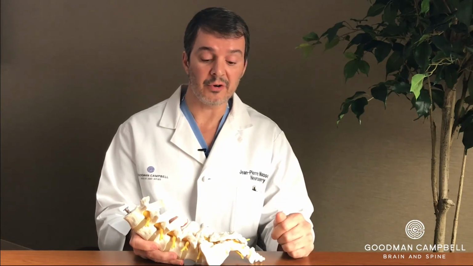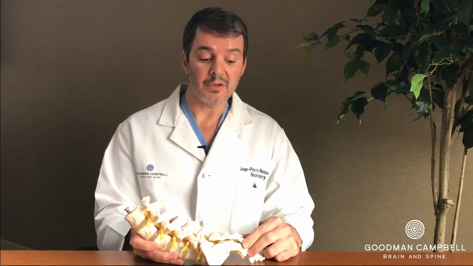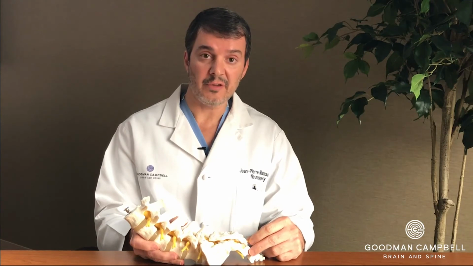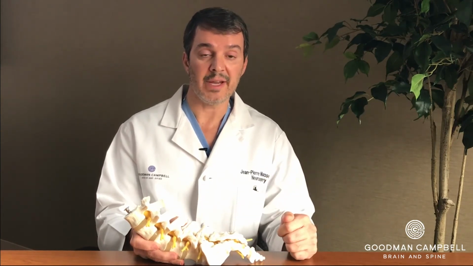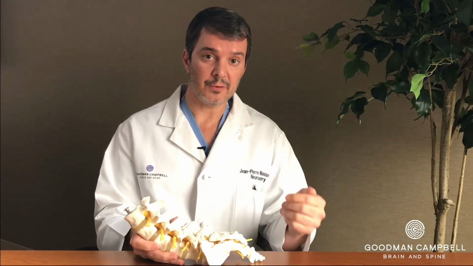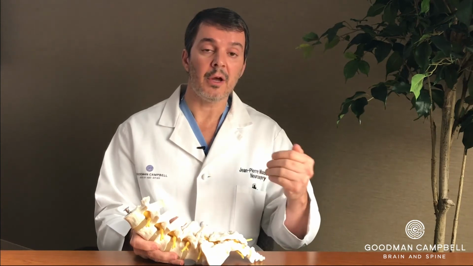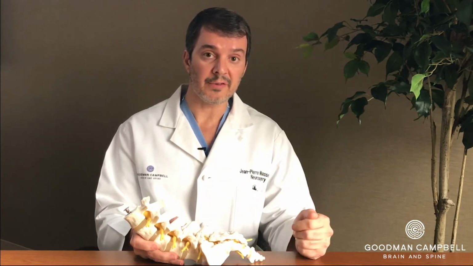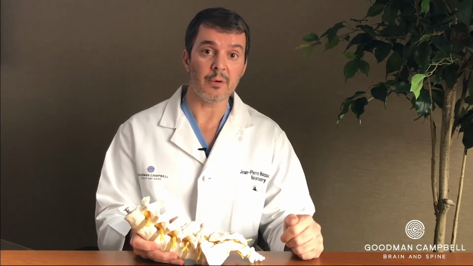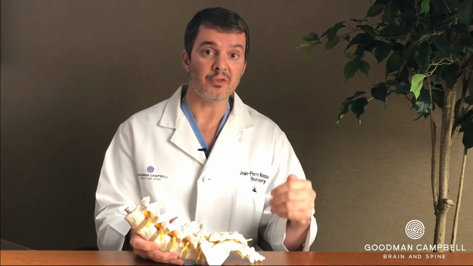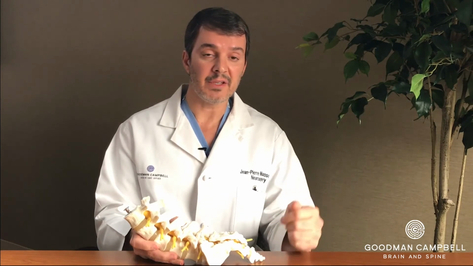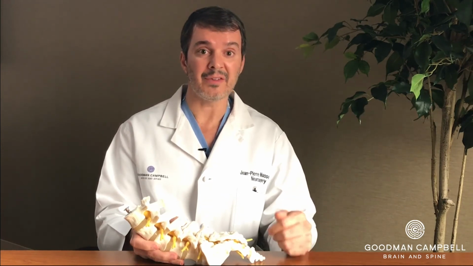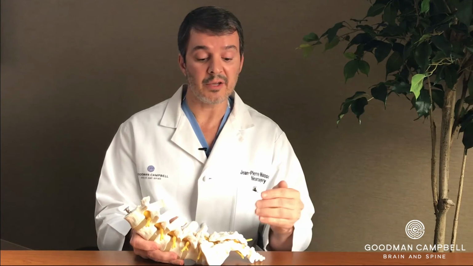Obviously, surgery is a last alternative, but you also don't want to wait too long until a point where you have nerve damage, and then the surgery is less likely to be beneficial. It's the surgeon's job to figure out, are you at a point where we need to progress to surgery more urgently, or is this something we can take time with and try these conservative treatments and give the chance for a nerve to recover?